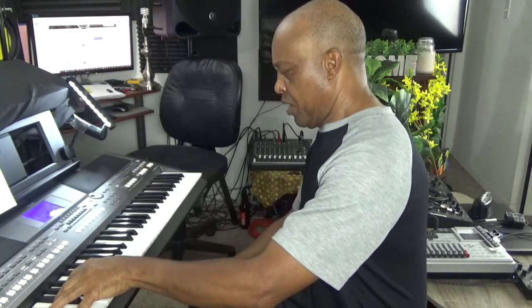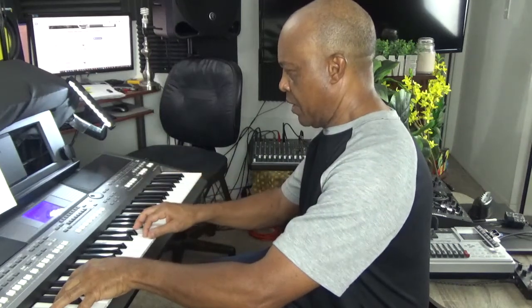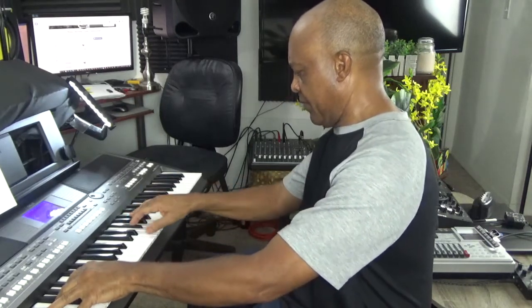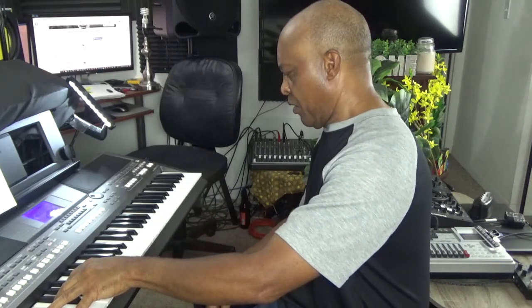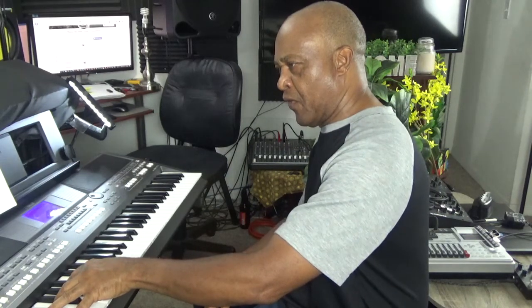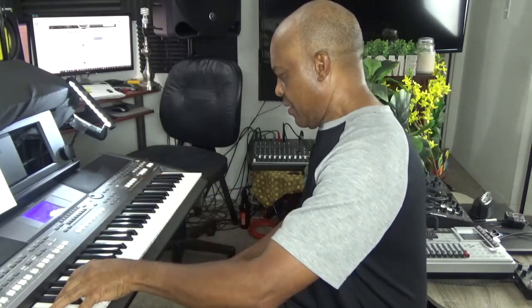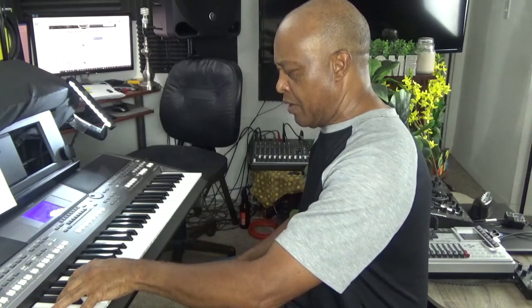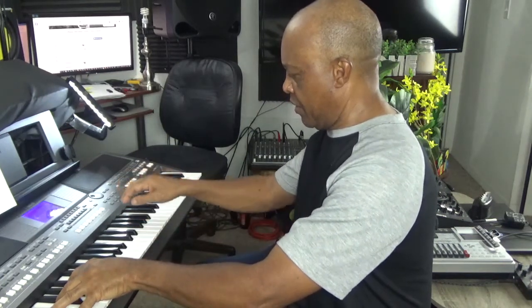The tensions that are available to you are 9 and sharp 11. Not 13, because I'm playing sharp 5, which is a flat 13, so I want to avoid that combination. So dominant 7 augmented: tensions 9 and sharp 11.